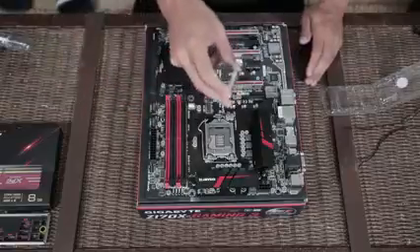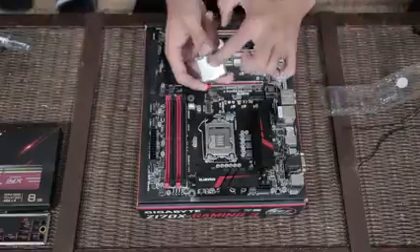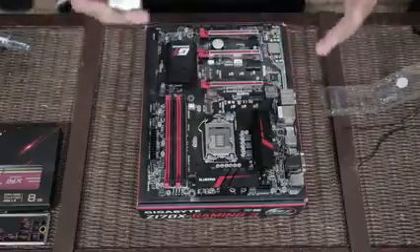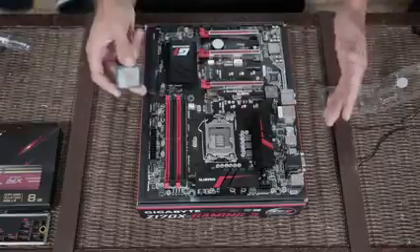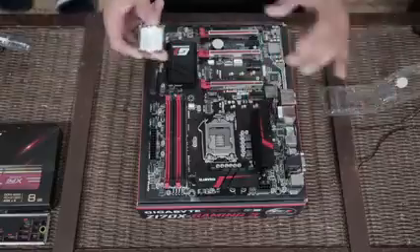Now, because this is a Z170, the Z indicates to me that this motherboard is overclockable. This processor is not overclockable. Some of you might think that's a waste of money, but like all my other parts, I got this used for a very good deal. So I'm using what I have available to me.